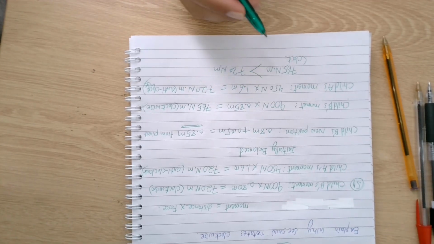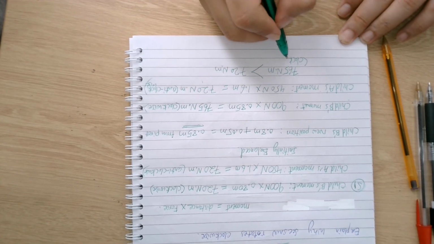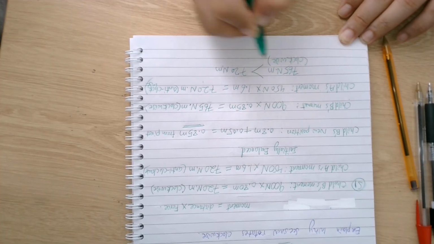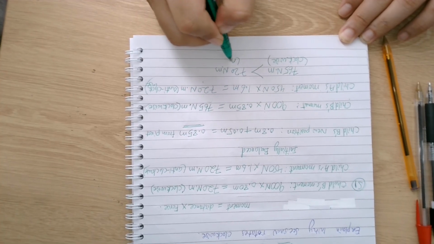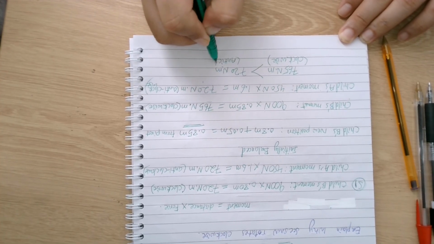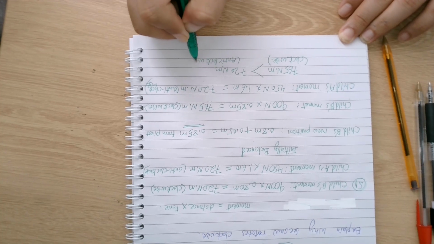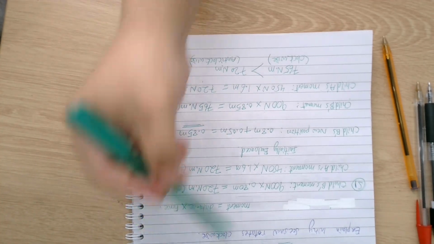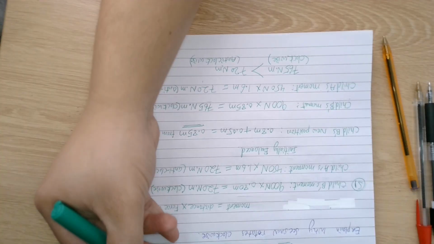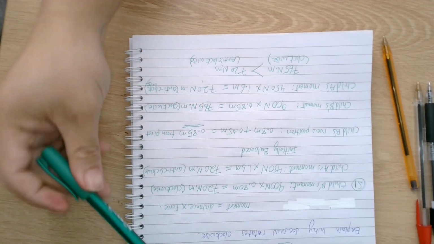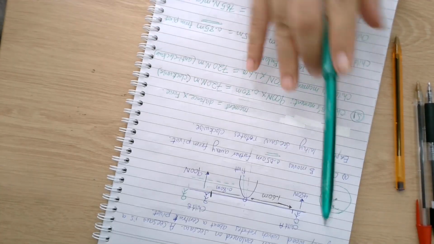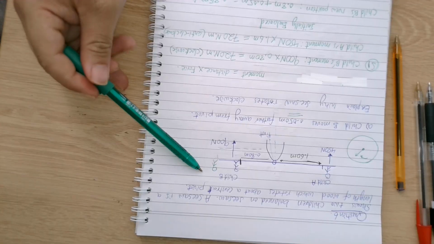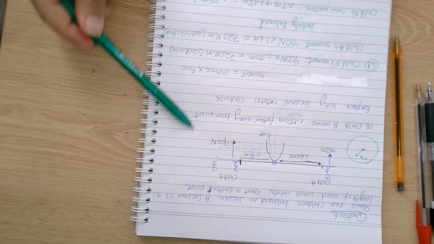This is clockwise and this is anti-clockwise. So what's the direction? The direction of rotation is clockwise, moving this way.